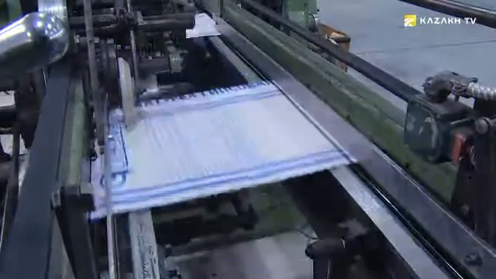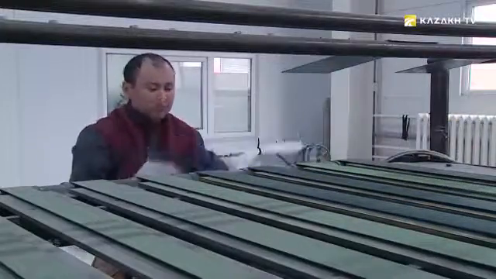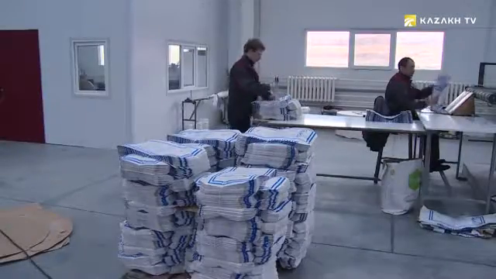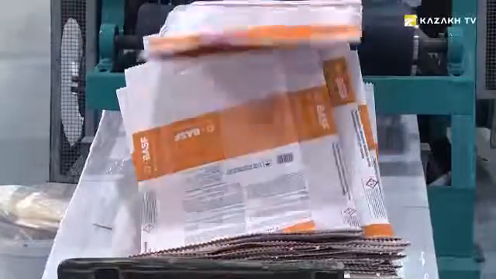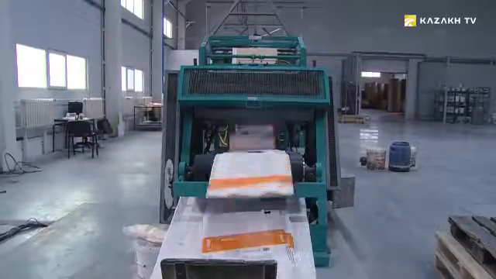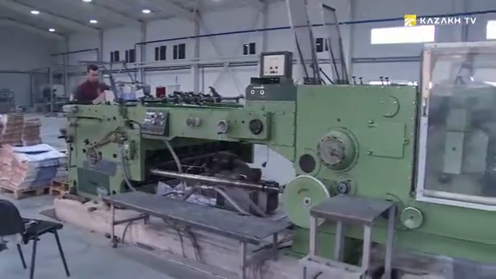Today, the plant's facilities allow to produce up to 15 million packaging bags per year. They're going to double the output. In addition, there is a perspective of developing the production of paper bags for the food industry. To achieve this, a new technology line will be installed here. It will be purchased from a well-known European company.